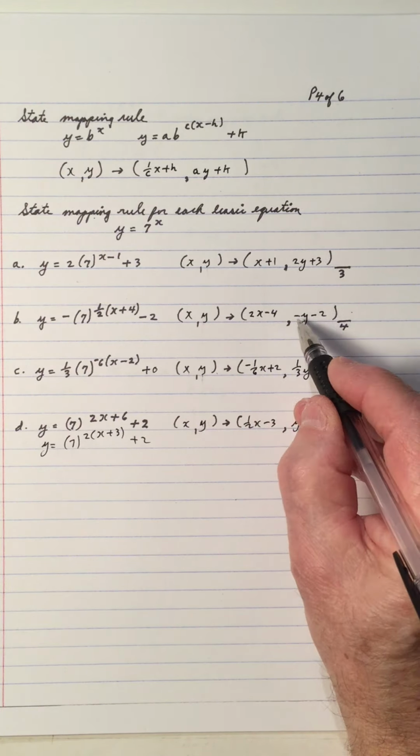Let's continue. Now let's graph using the mapping rule. The mapping rule is x comma y, and the x's, the reciprocal of 1 is 1, so it's x minus 1. The opposite of plus 1 is minus 1. The y is negative 3y plus 4.